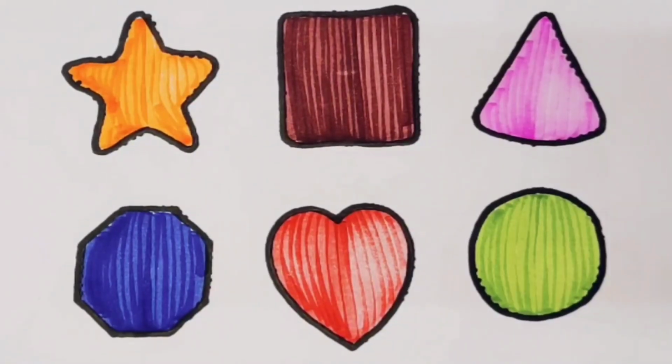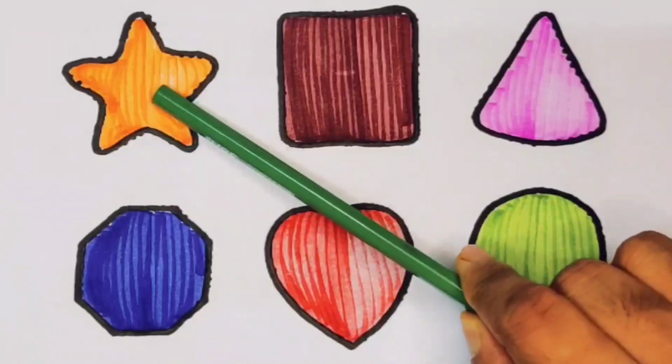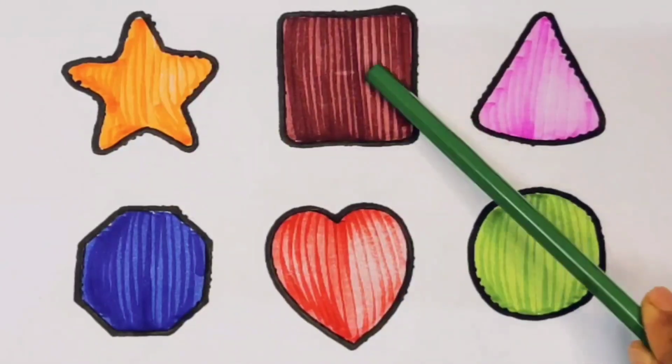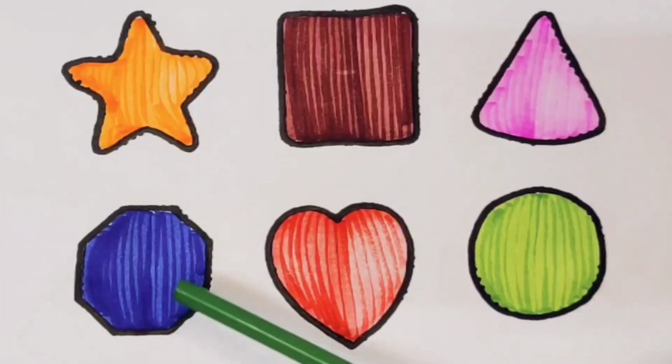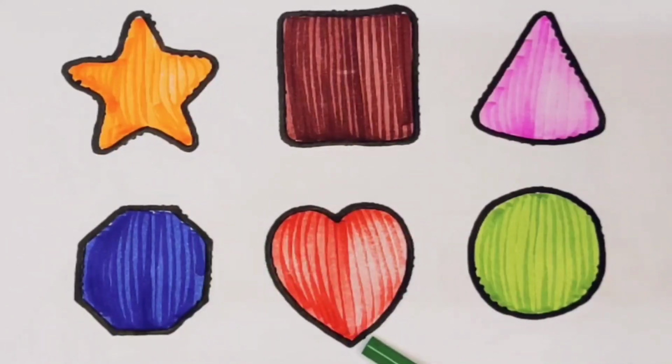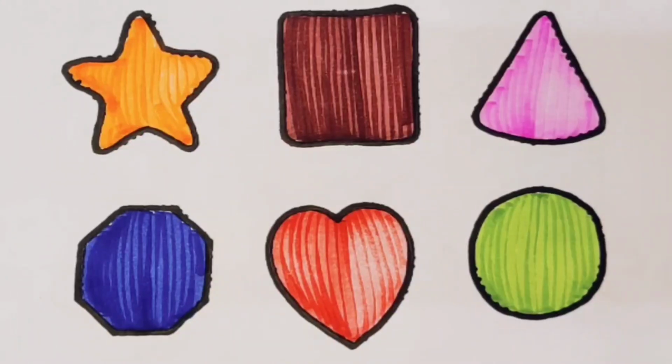What we learn? We learn orange color, star, chocolate color, square, pink color, triangle, blue color, hexagon, red color, heart, green color, circle.